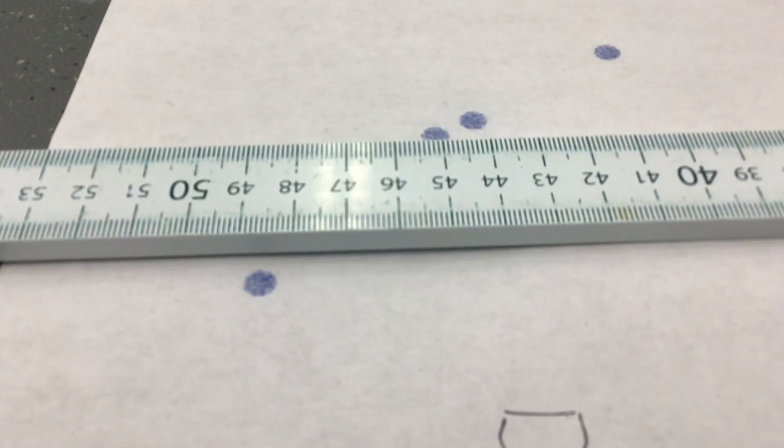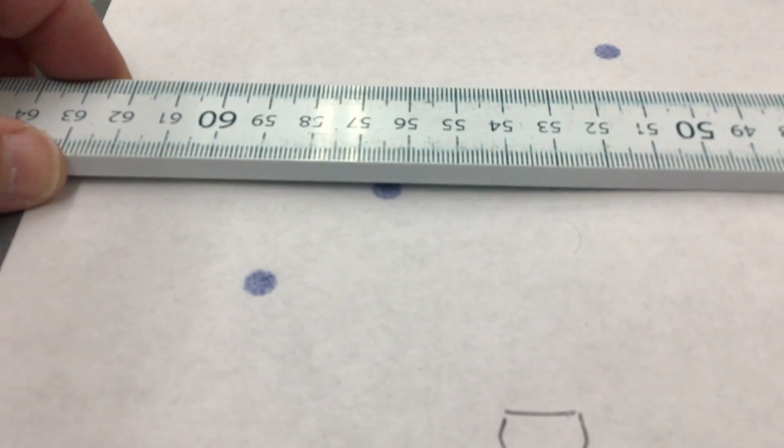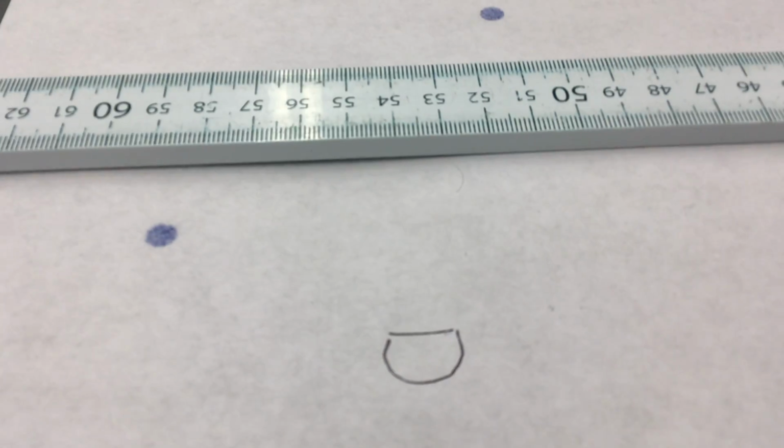What I want to do is measure the distance from line AB. So I'm going to put the meter stick right in the middle. And you can see, I'm sorry, this is D over here. C is over here. So I'm doing D first.